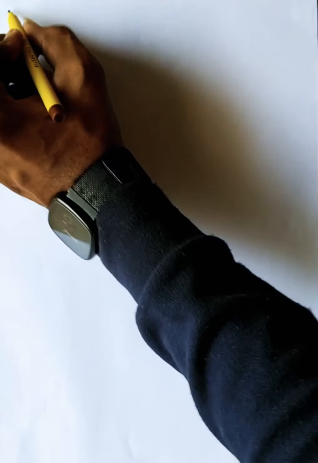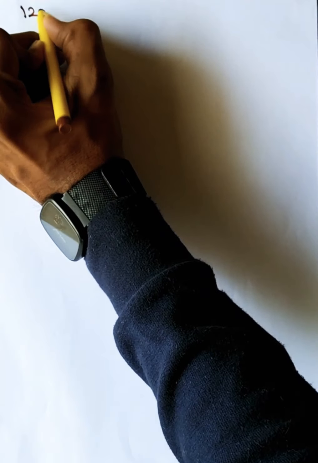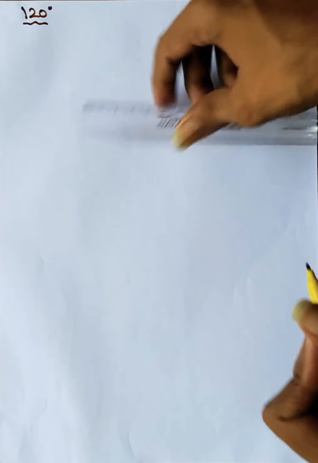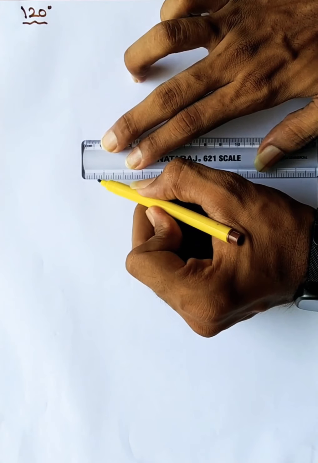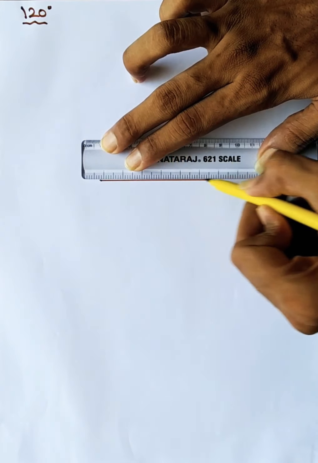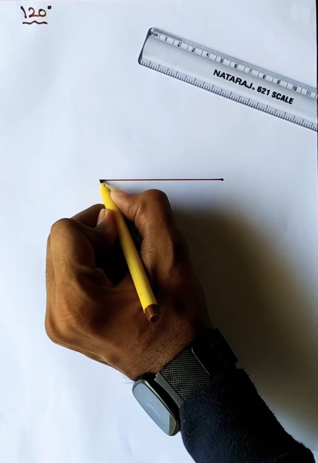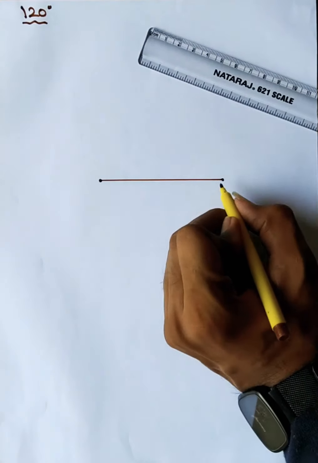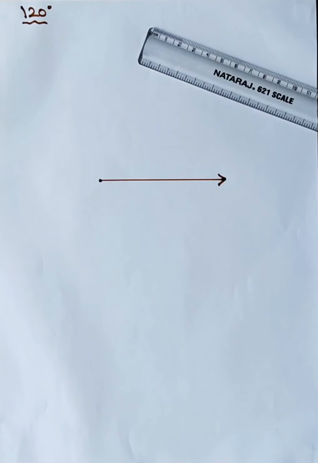Now let us see how to draw 120 degree angle. So again let us start with drawing a line segment. We have this vertex and this vertex. You can also make it in the form of a ray as well.